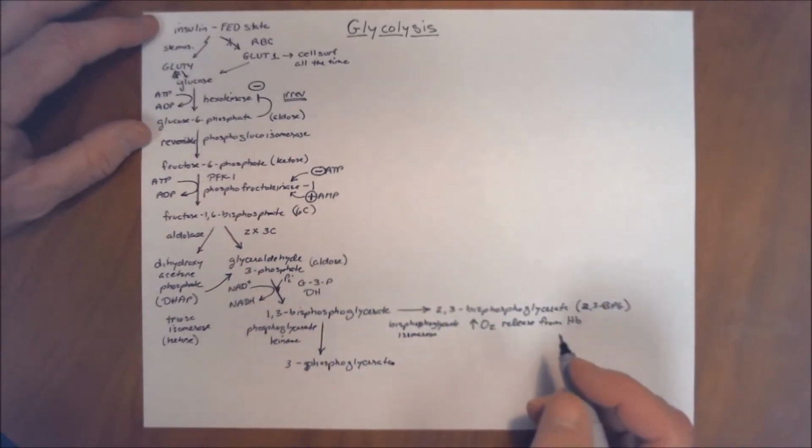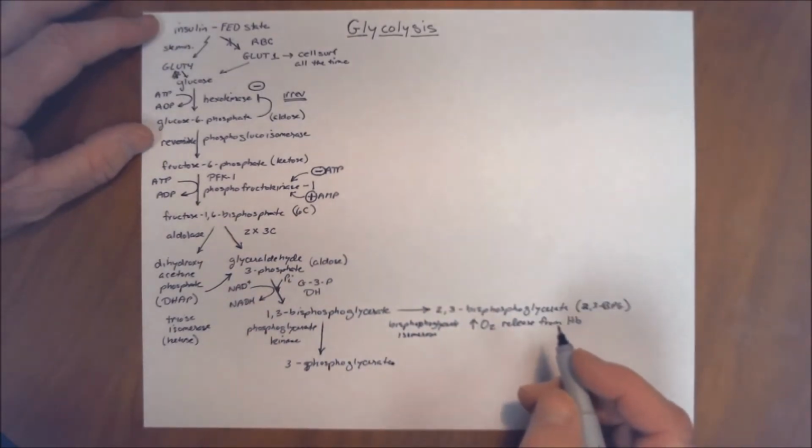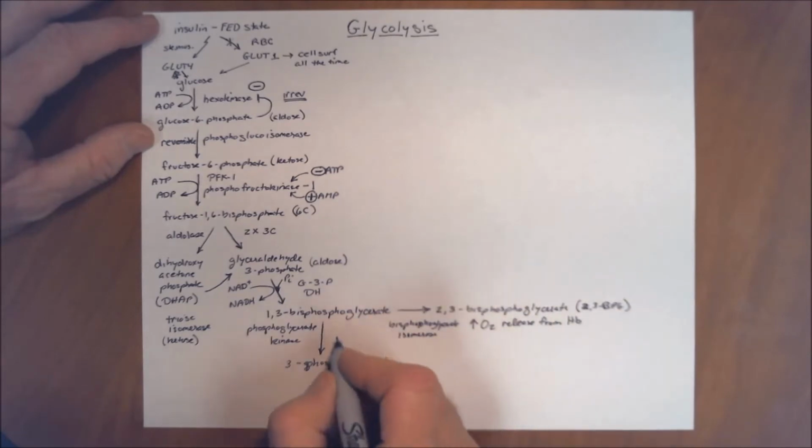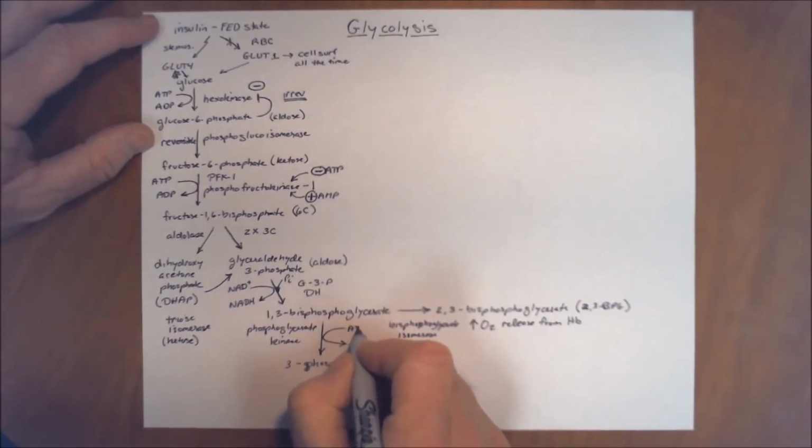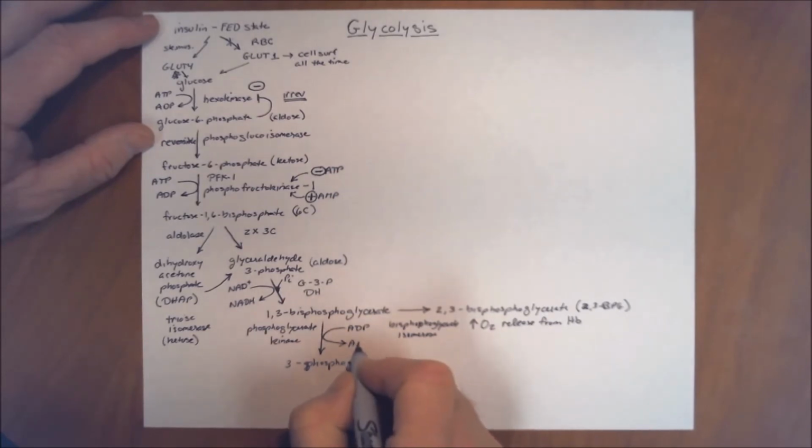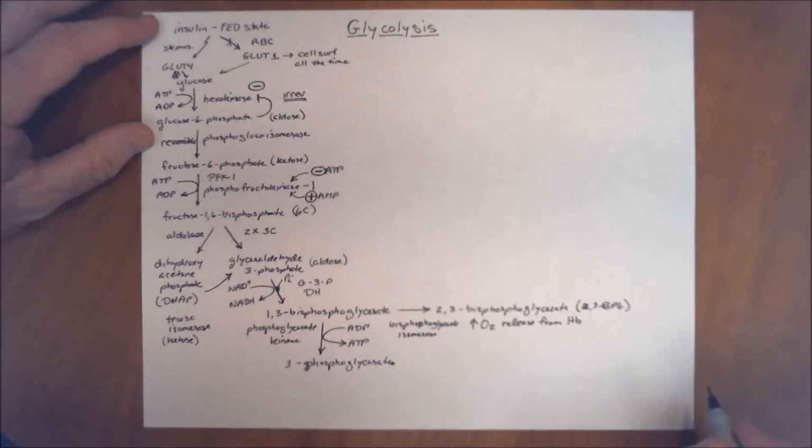So up to this point, we've used 2 ATP to prepare the glucose molecule for subsequent reactions, and this is our first step where we are going to be harnessing some energy. So we will be generating ATP from ADP.